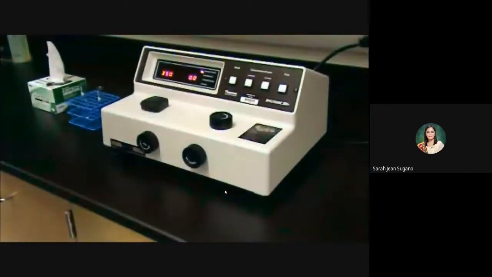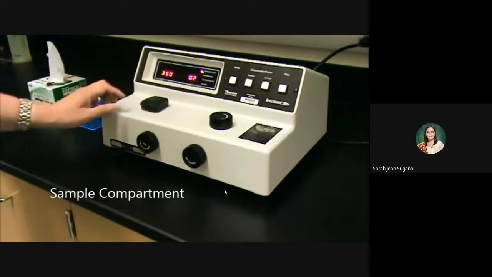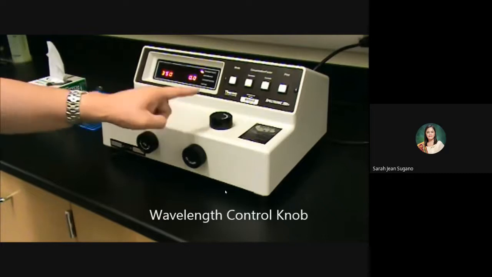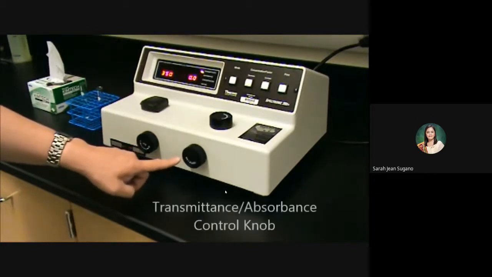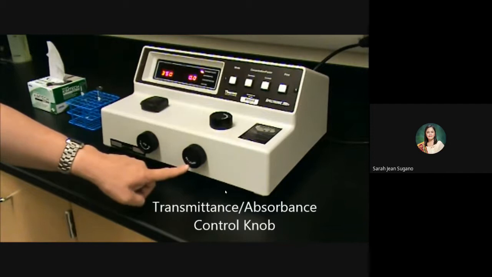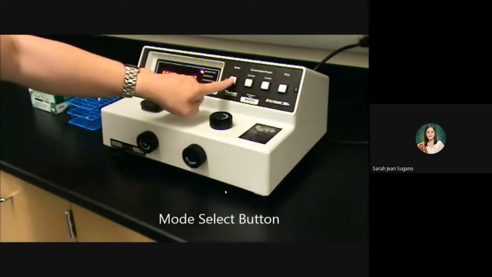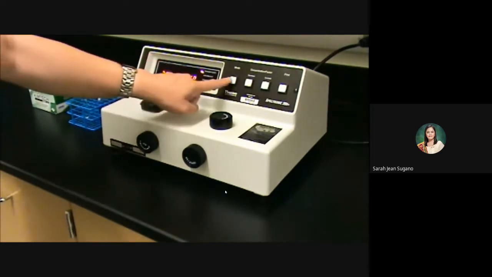First, let's go over the parts of the spectrophotometer. First, you have the sample compartment. The lid opens and closes to put your sample inside. You have the wavelength control knob to change the wavelength. This is called the zero control on the left-hand side. And this is the transmittance absorbance control on the right-hand side. Right on top is the mode select button. And when you push the mode select button, you'll notice that the LED will change positions, and so will the readout.